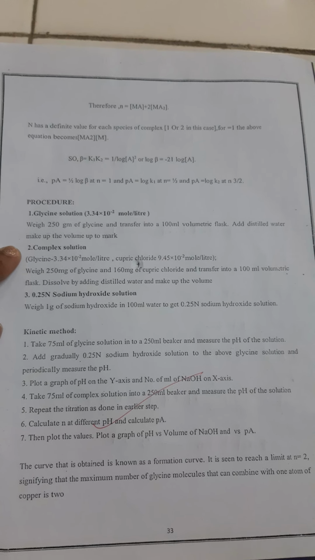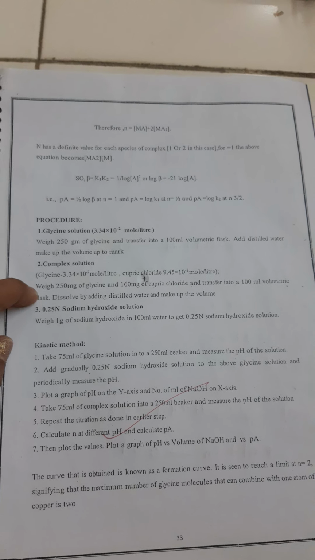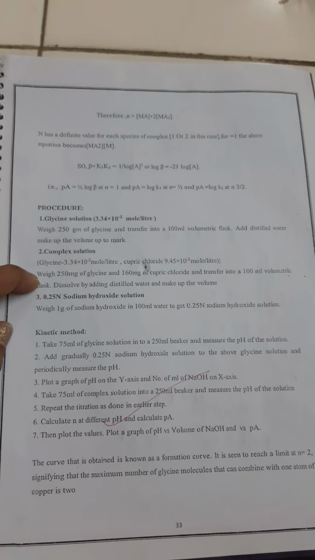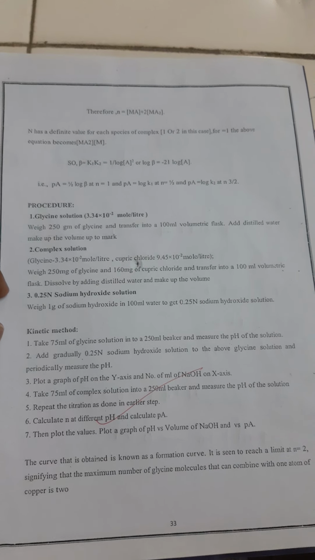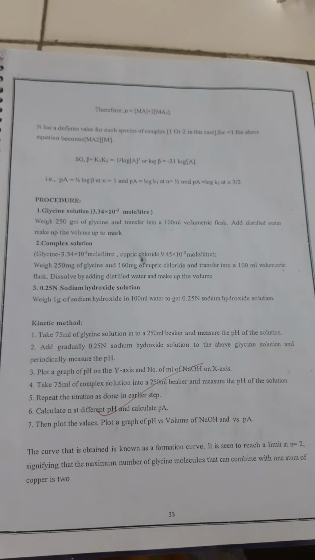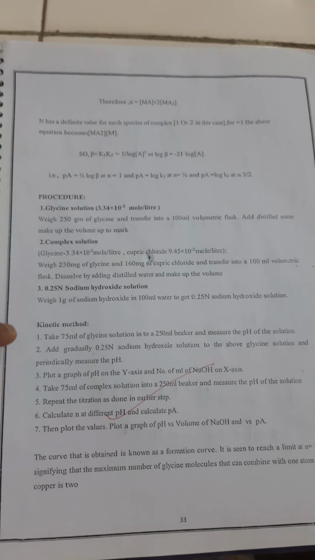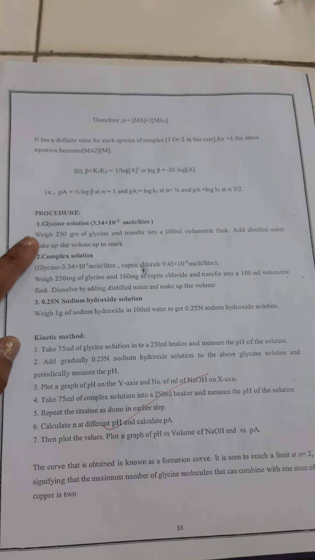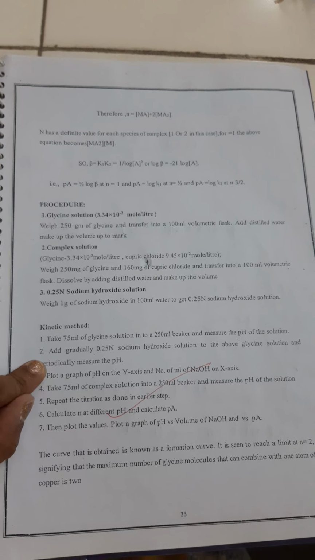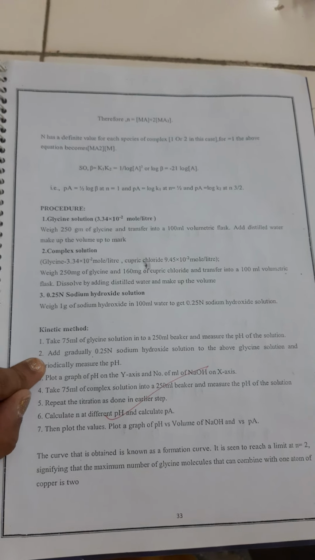Next one is glycine plus cupric chloride complex. You take 250 grams of glycine and 160 grams of cupric chloride, transfer into a 100 ml volumetric flask and make the volume to 100 ml, right. Next you have to prepare 0.25 normality sodium hydroxide. Now we are preparing the glycine complex, 100 ml. From this you take 75 grams in a 250 ml beaker and gradually add 0.25 normality sodium hydroxide.